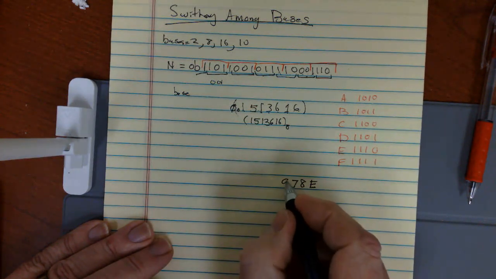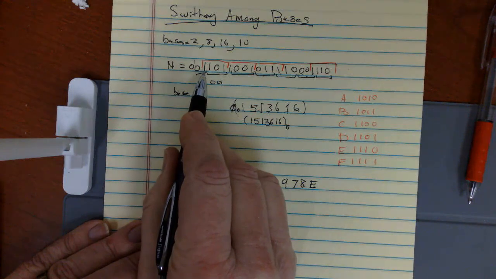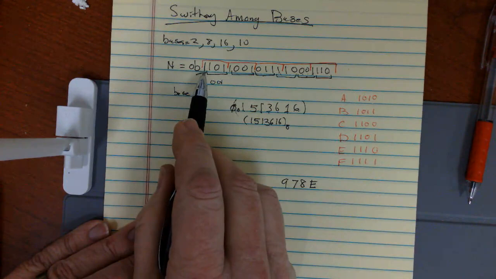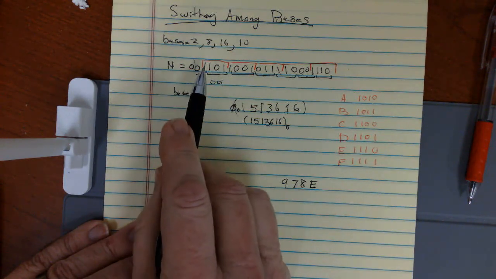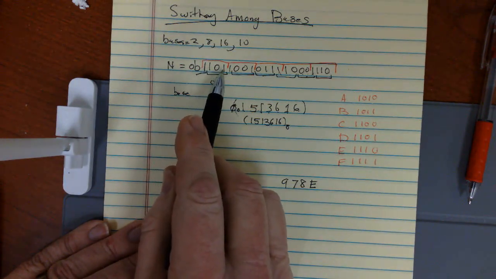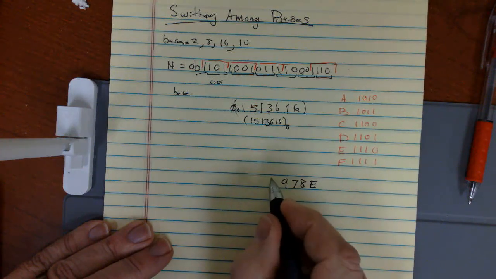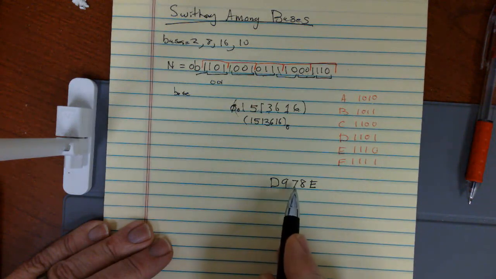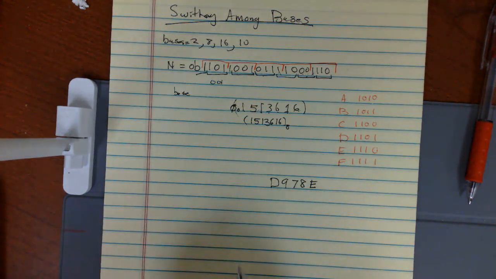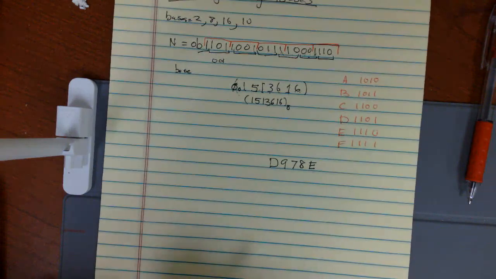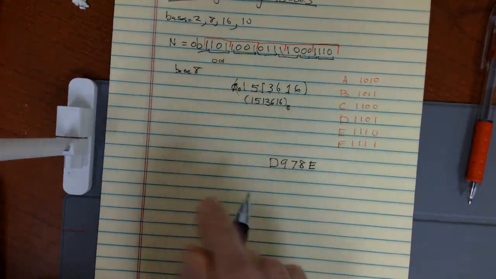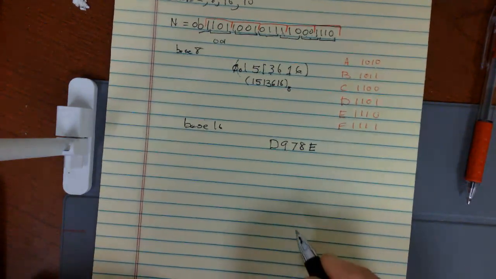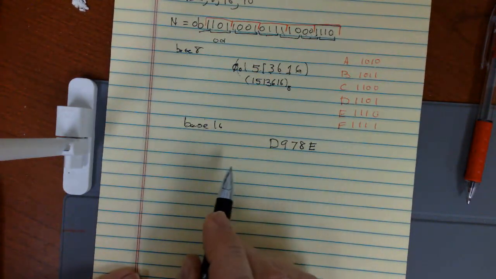That is 9. And then we have 1, 1, 0, 1, which is D. All right, so 1, 2, 3, 4, 5. Yes, I've got them all. And so in base 8, we were this, and in base 16, we are here.